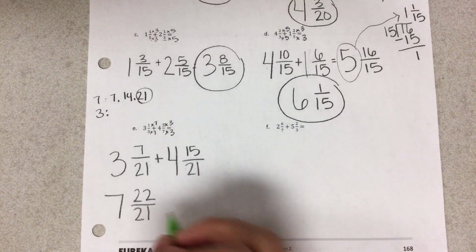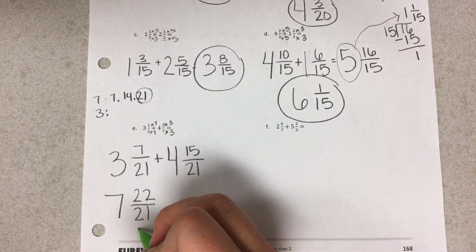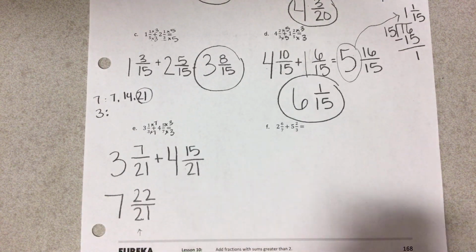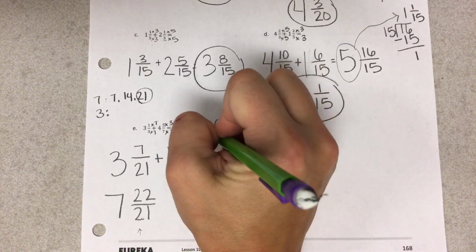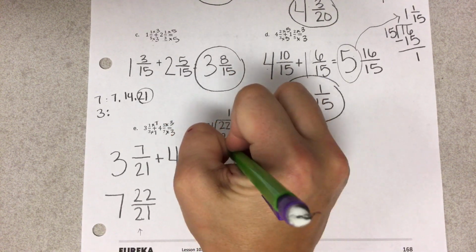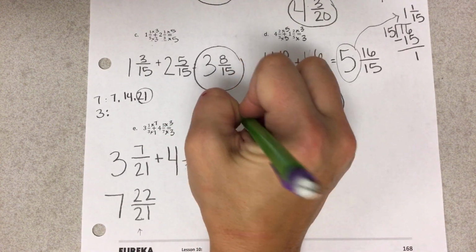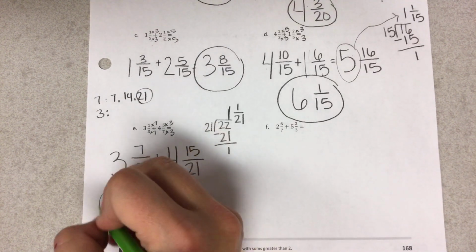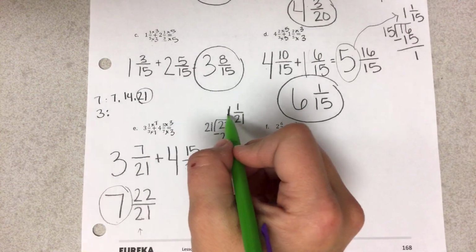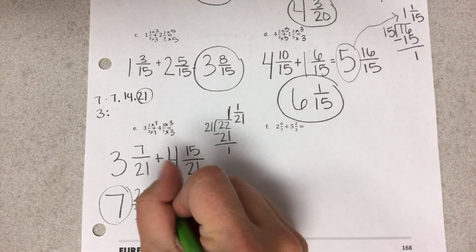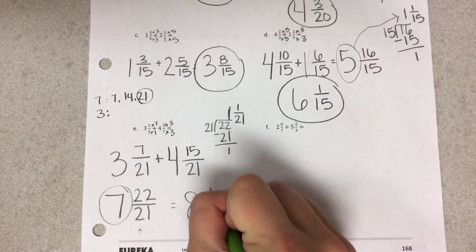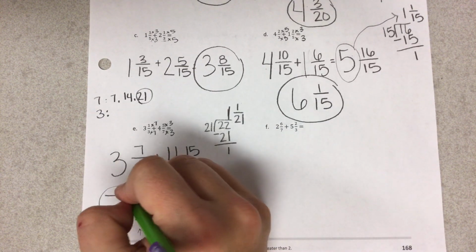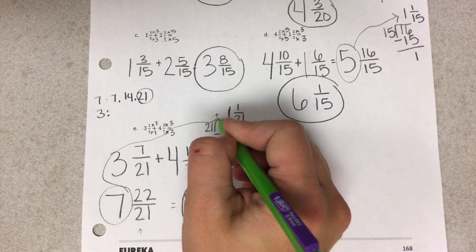So when I have 7 and 22/21, I know that this right now is an improper fraction. So I'm going to take 22 divided by 21, goes in one time. I get 1 and 1/21. So I have this whole number here, 7, and then 1 and 1/21. So it's actually going to equal 8 and 1/21. And the reason is because I want to add these up.